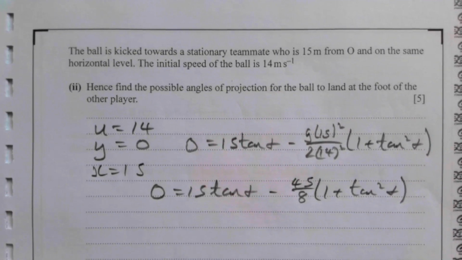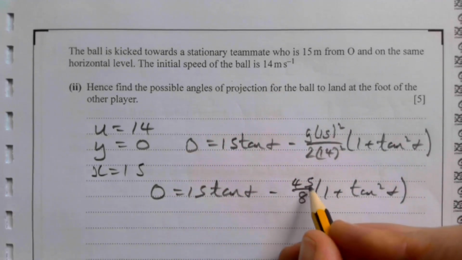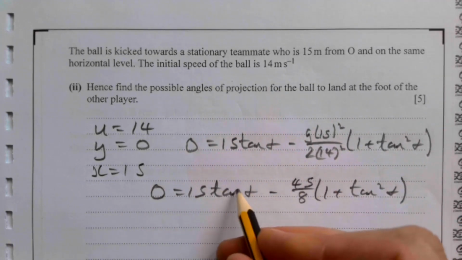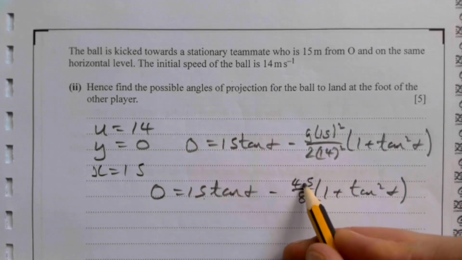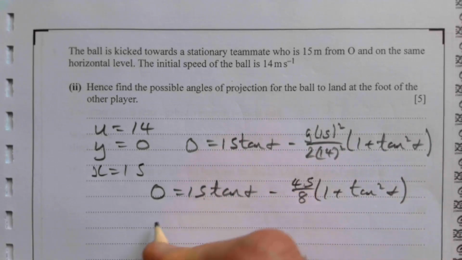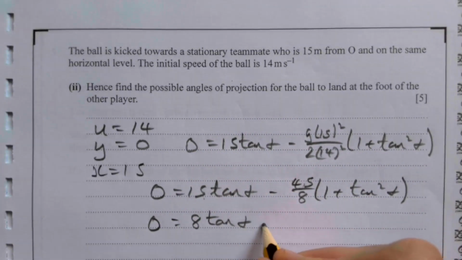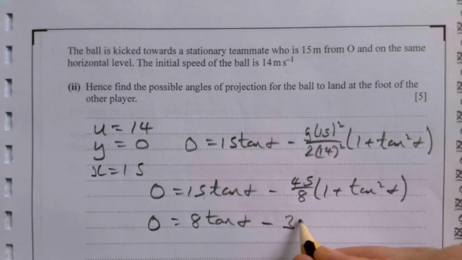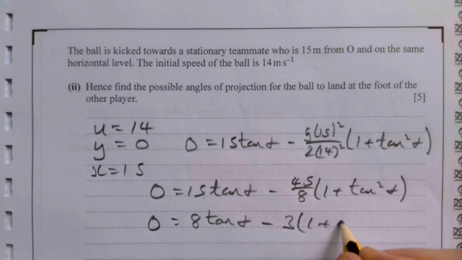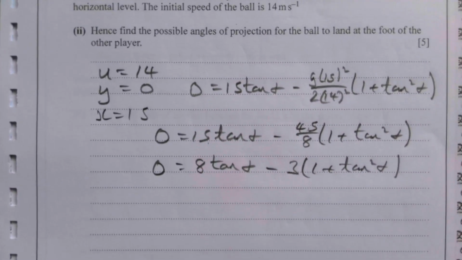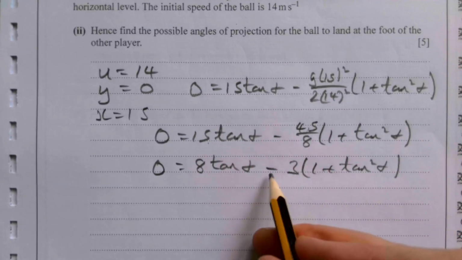So I'm then going to do a bit of tidying up. So I'm going to kind of times through by 8, but also cancel then by the 15. So I'm dividing through everything then by 15. So I have a 1 and a 3 and times then by 8. So my 0 is going to be 8 tan alpha minus 3 times 1 plus tan squared alpha. And now I have a quadratic. So that's a minus there.